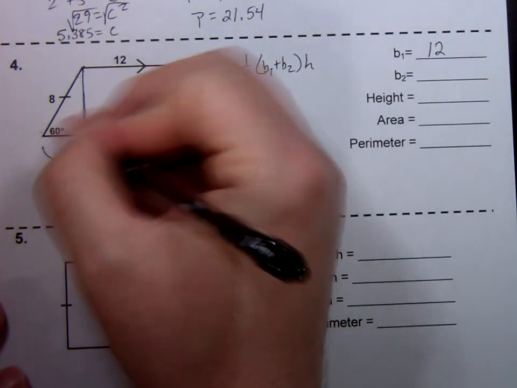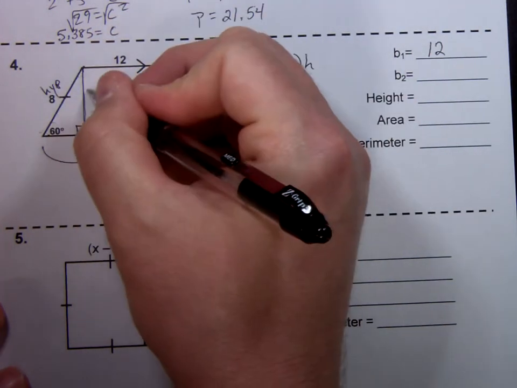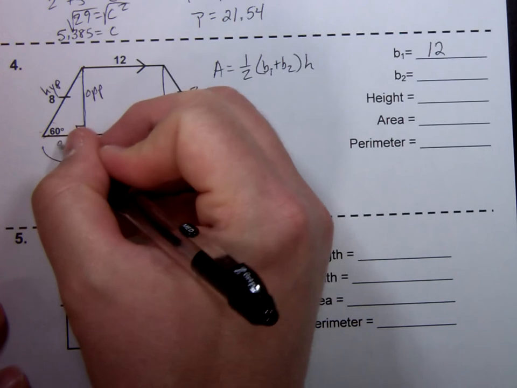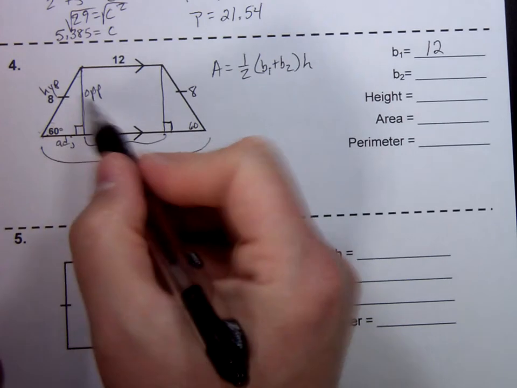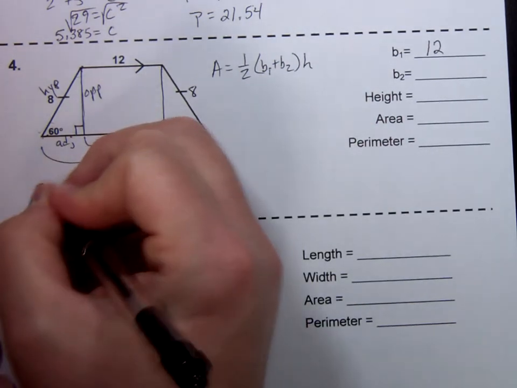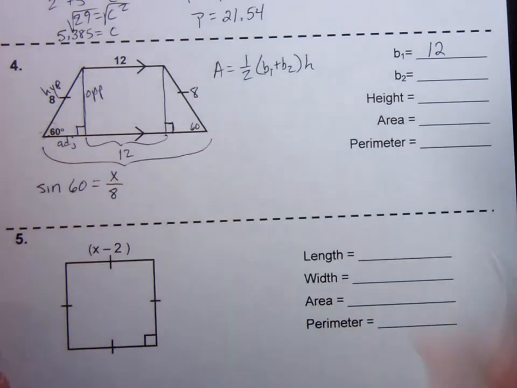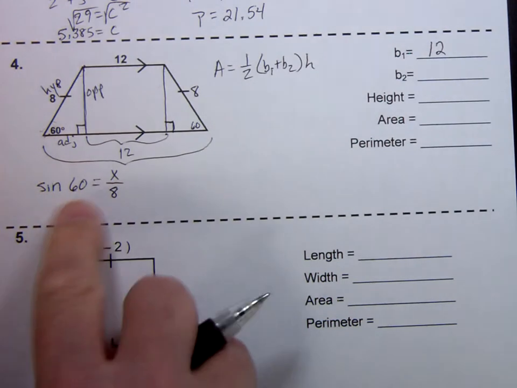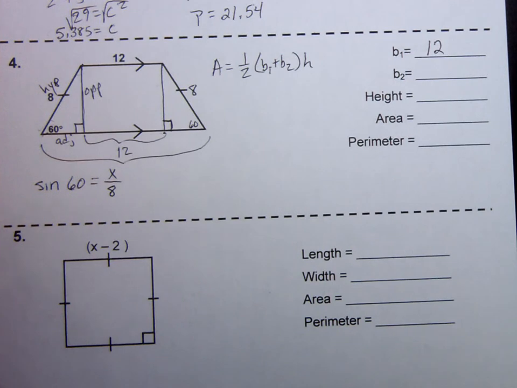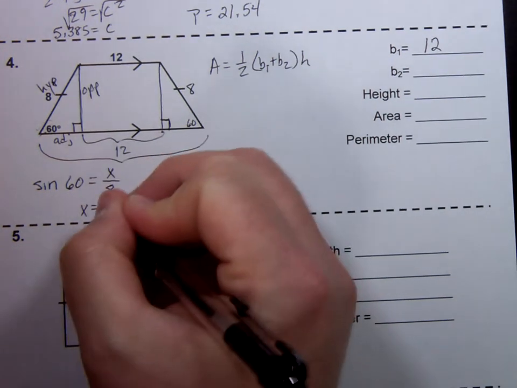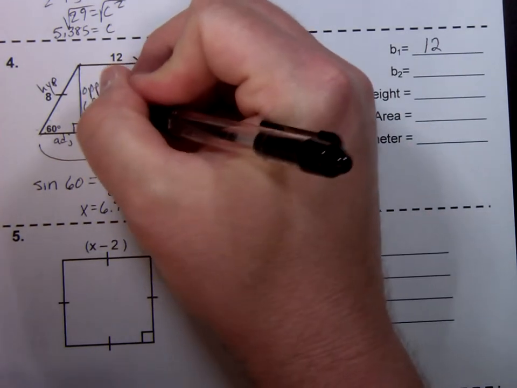We have a right triangle right here. I know this angle. The 8 is the hypotenuse of the triangle. This side is opposite the angle, and this side is adjacent to the angle. So let's say I want to find the opposite first. Opposite and hypotenuse, remember your SOHCAHTOA. Opposite and hypotenuse requires sine. So sine of 60 is equal to the opposite over the hypotenuse. So to solve the equation, I need to get x by itself. It's being divided by 8, so we multiply by 8. So 8 times the sine of 60. And you get approximately 6.928. And that is the height of the trapezoid.